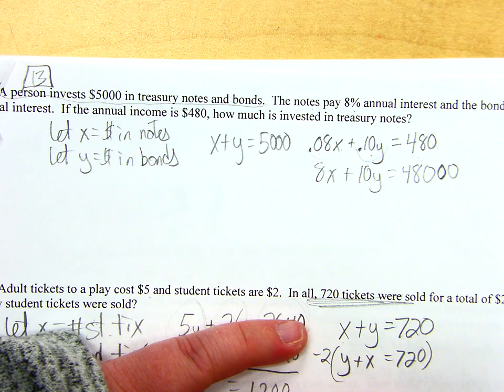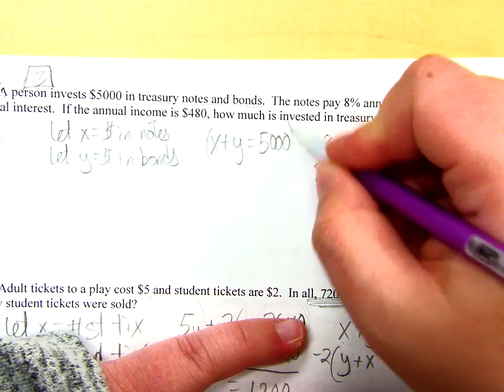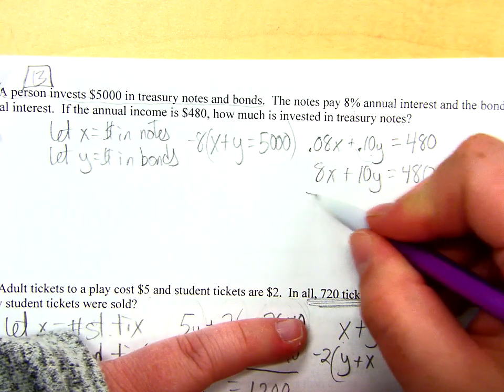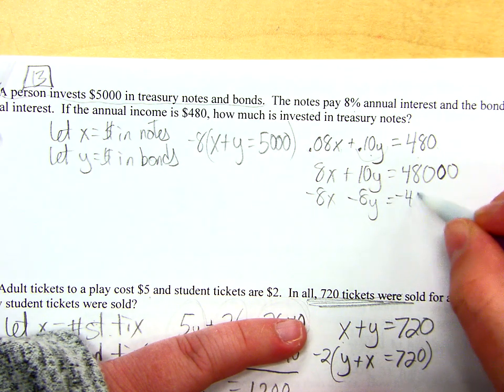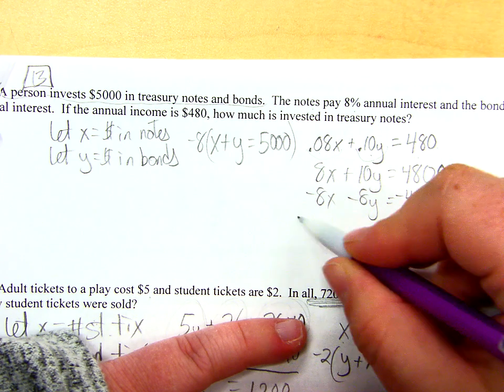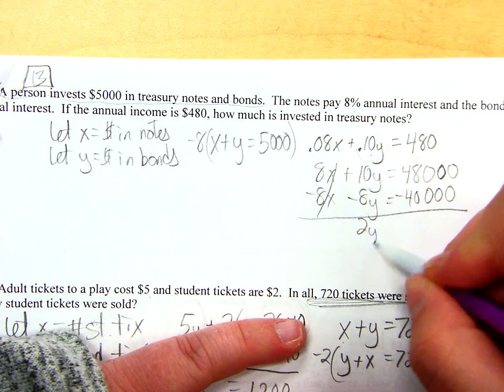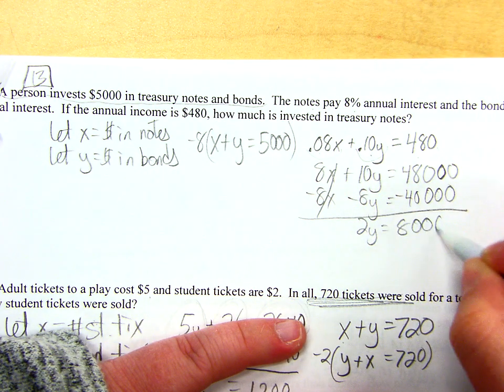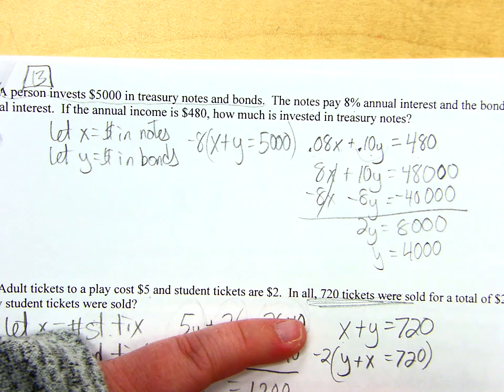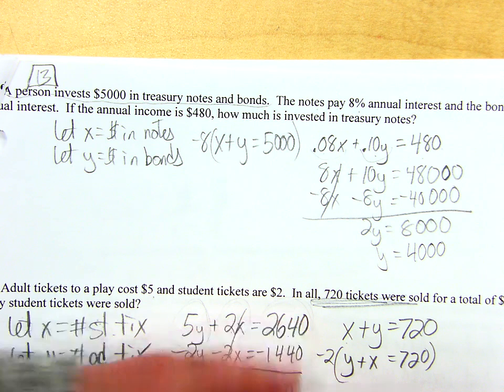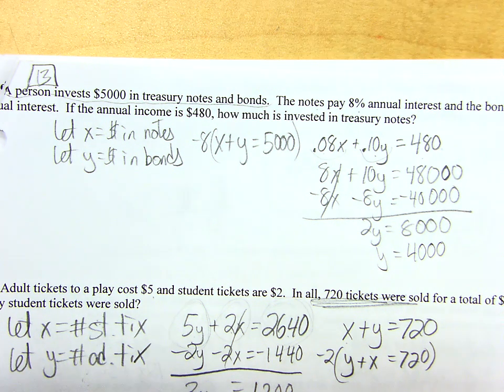Okay, now I could do elimination. Maybe I multiply everything by a -8. Ta-da! Y is 4,000. Y stood for the money that's in bonds.